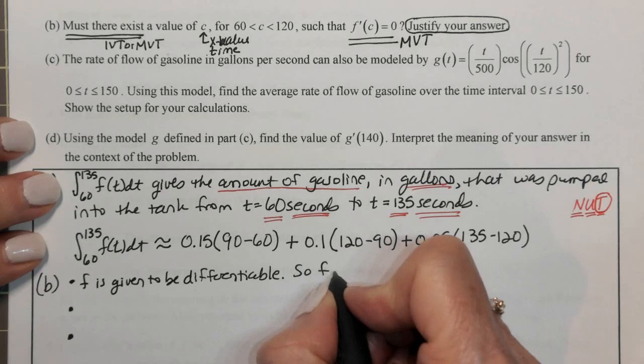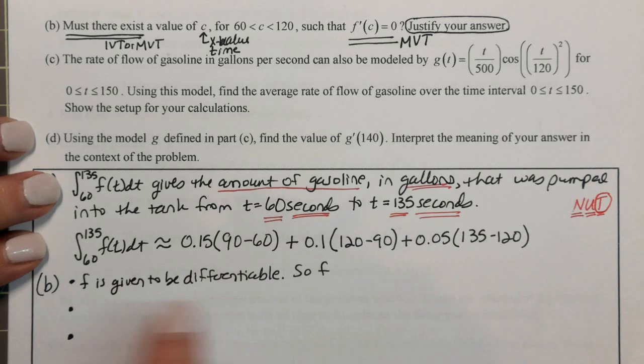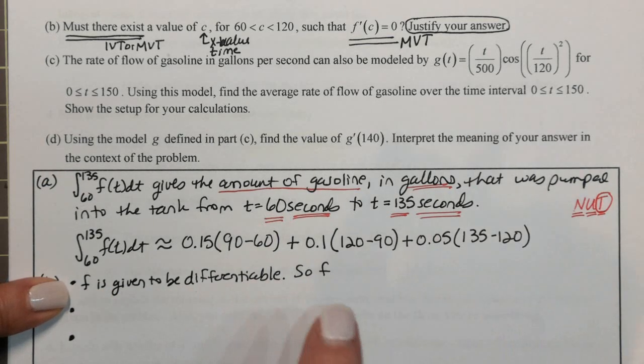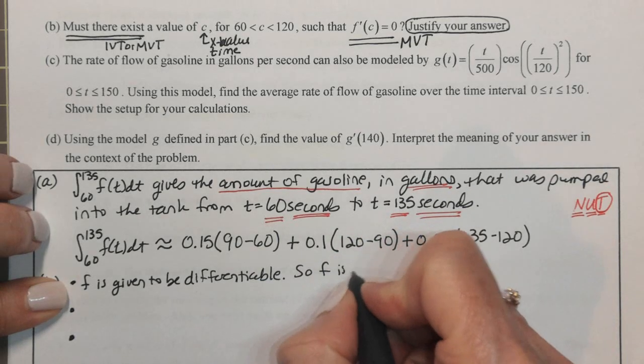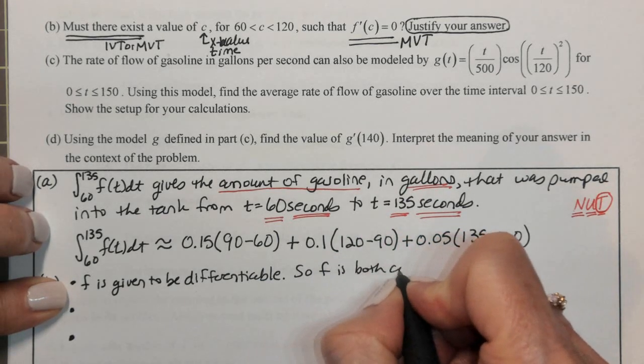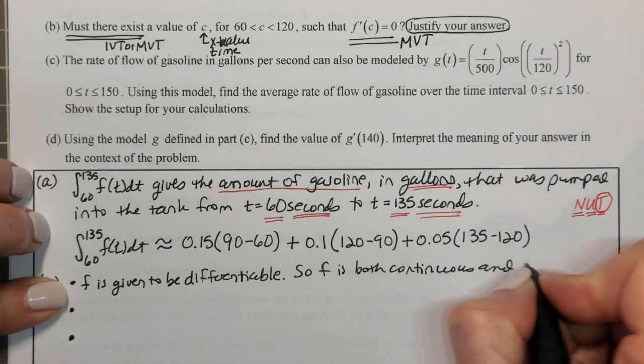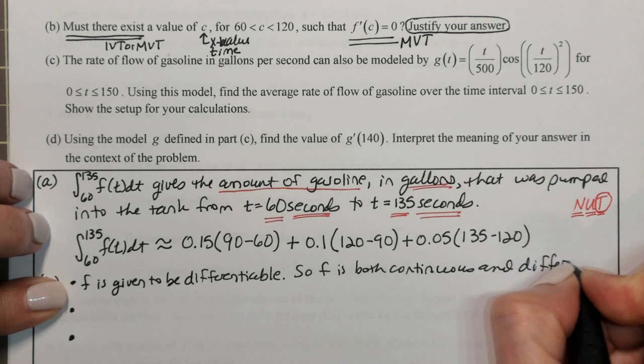So F, name the function. Don't say "the function." Name it. F is given to be differentiable. So F is both continuous and differentiable.